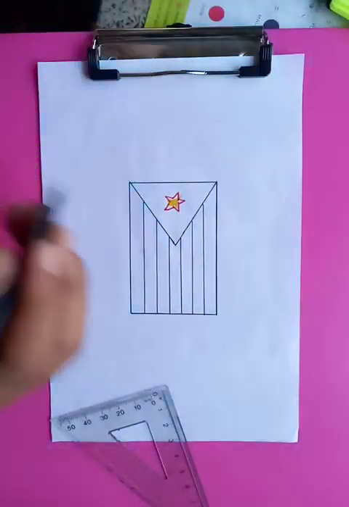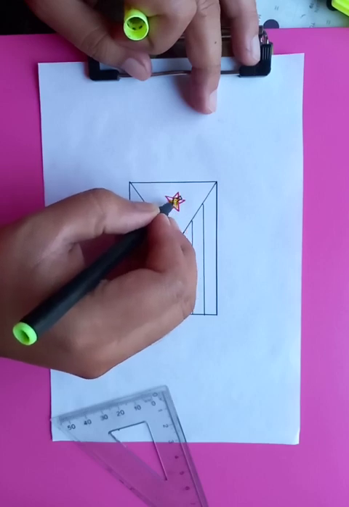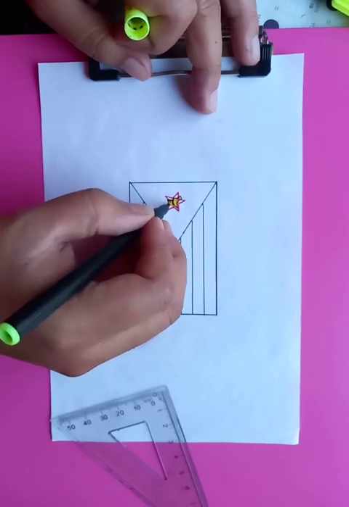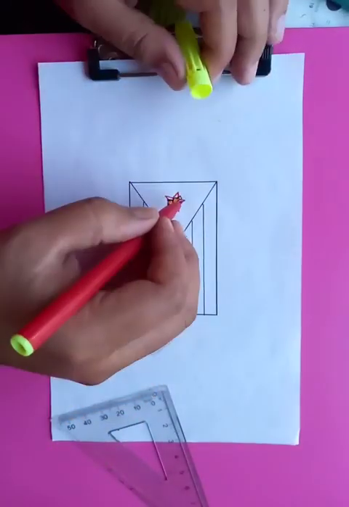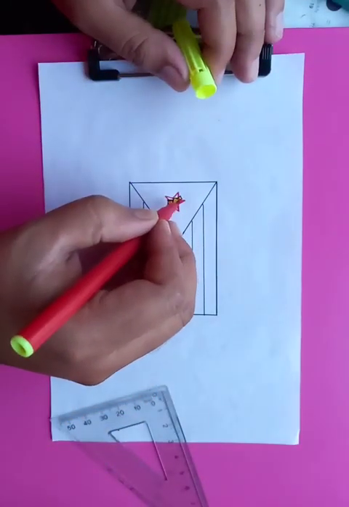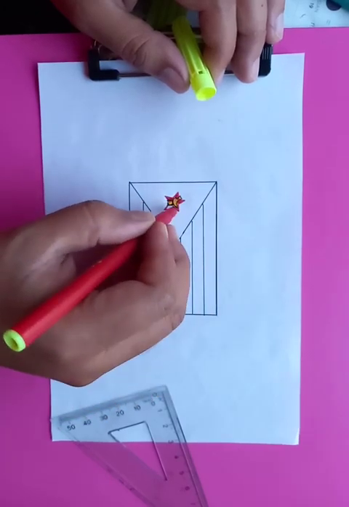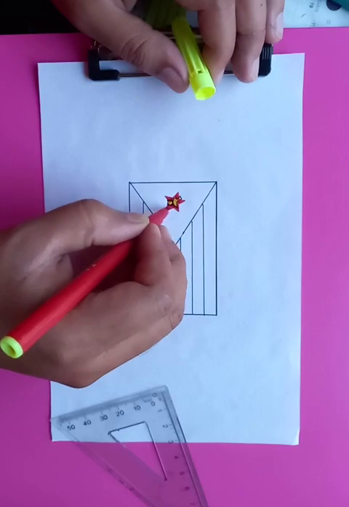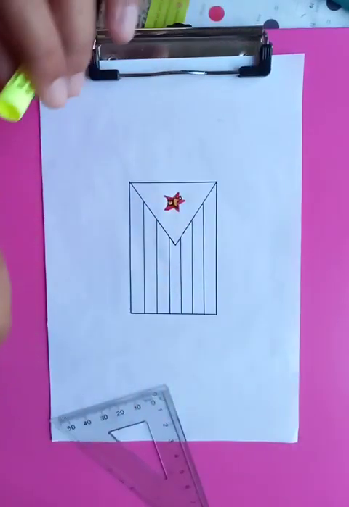So we're going to draw the bird symbolic presentations. And the star is going to be filled up with the red color. The other places in these parts is going to remain white.